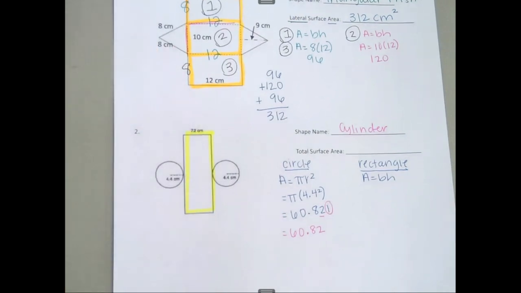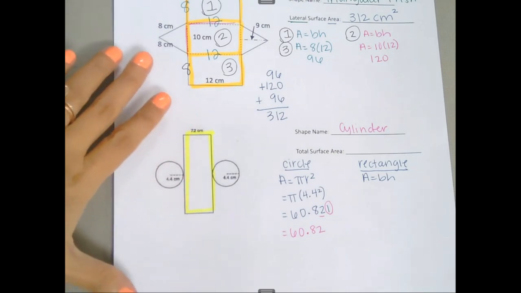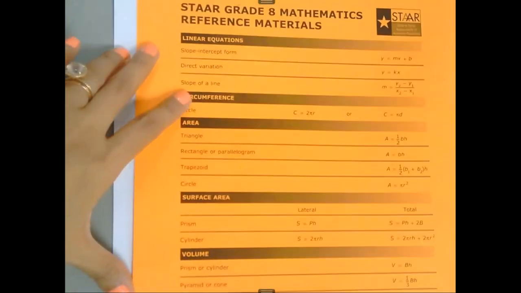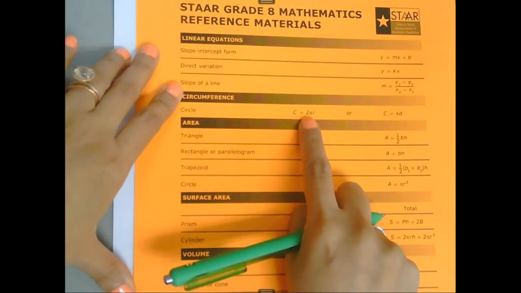Now, the distance around a circle is called our circumference. So we need to find our circumference on this one to get the length of our rectangle. So I'm going to write circumference equals 2 pi r.